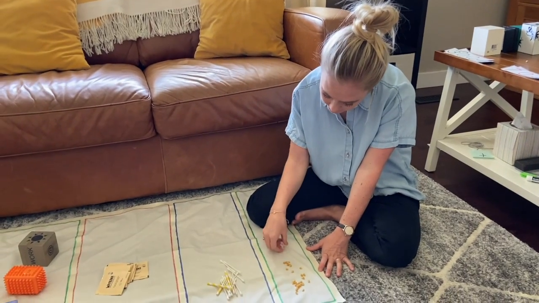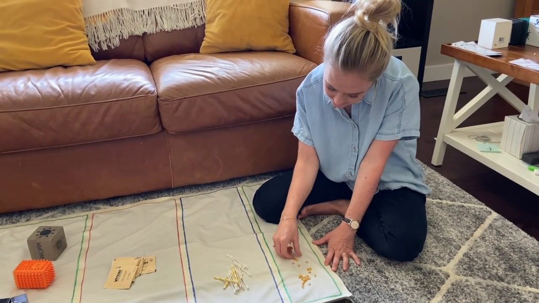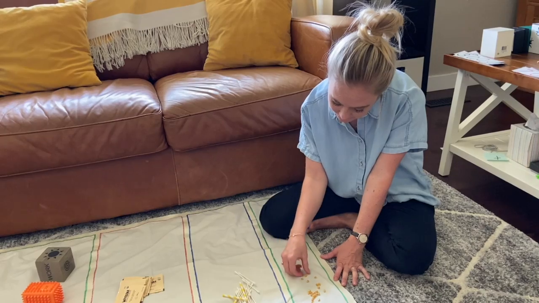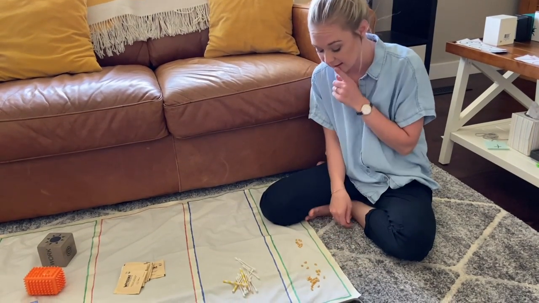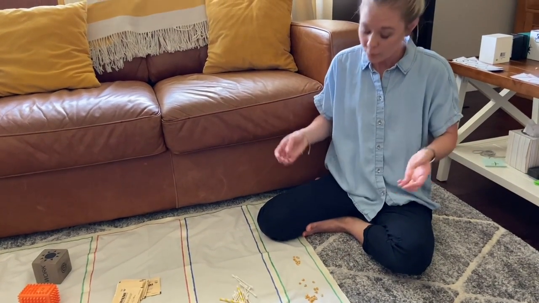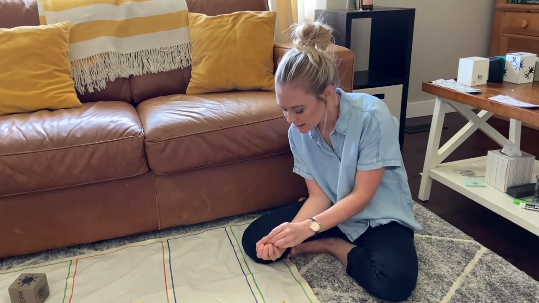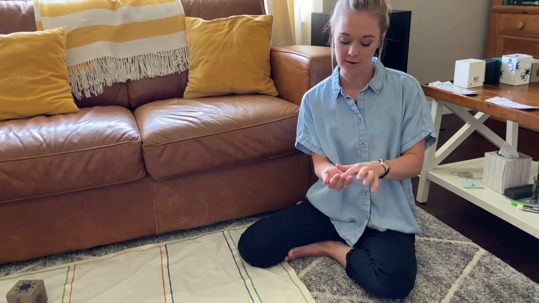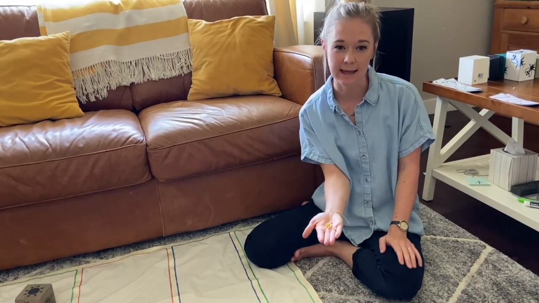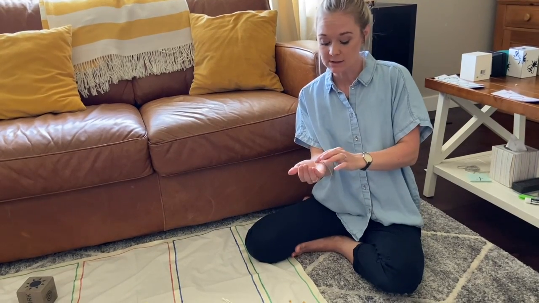1, 2, 3, 4, 5, 6, 7, 8, 9, 10. Uh-oh, that's too many. So what we need to do is use our brains and think, what other bead do we have that is equal to 10? And the child will say, it's a 10 bar. So we need to go back to the bank and make an exchange.